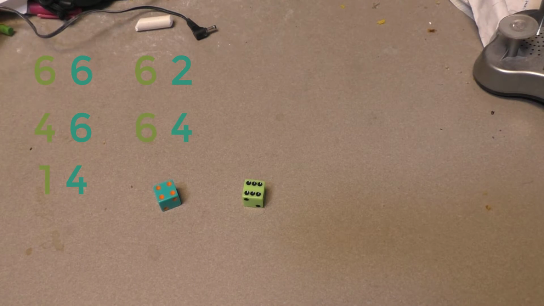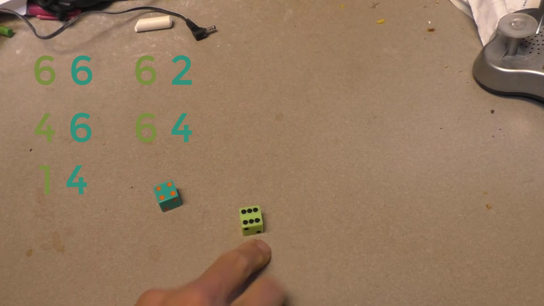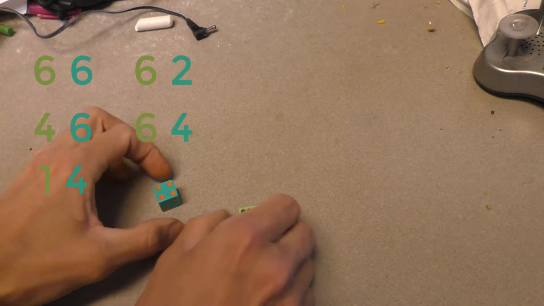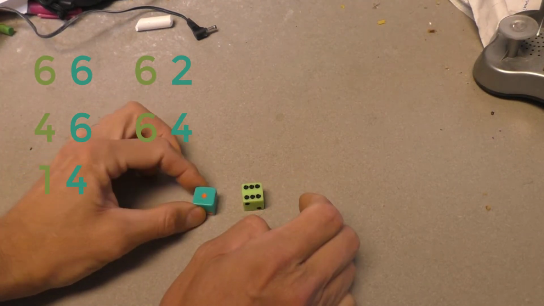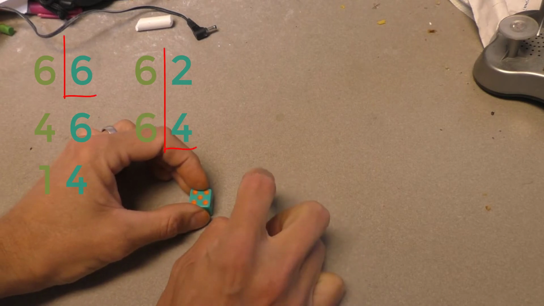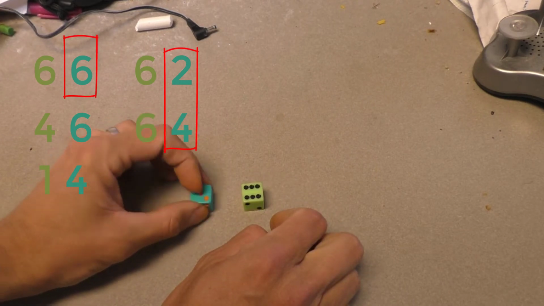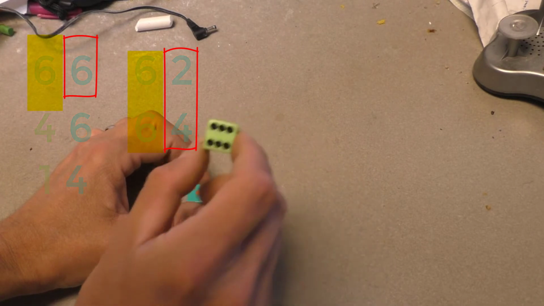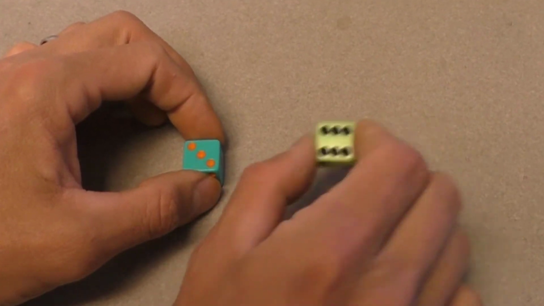So what we're seeing is sometimes one of the dice will roll a number, but the other die can actually change even though the first die doesn't. So the first die, like let's call this the first die, the green one. That could be 6.